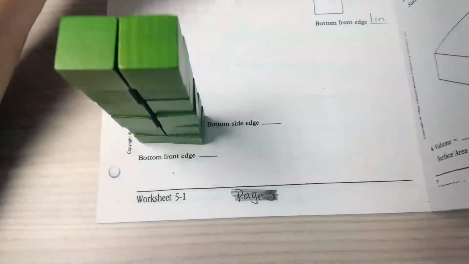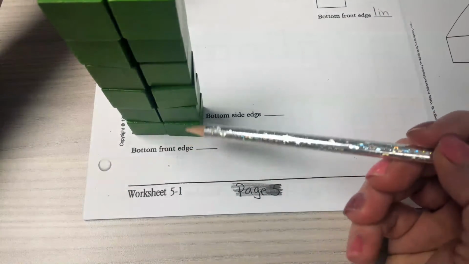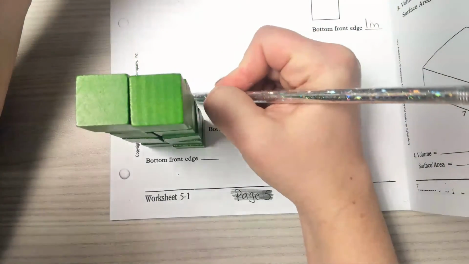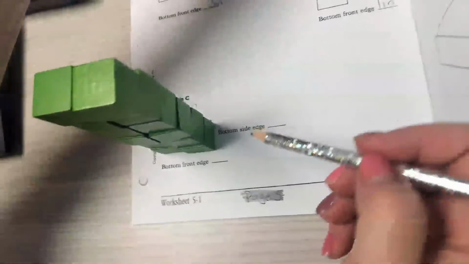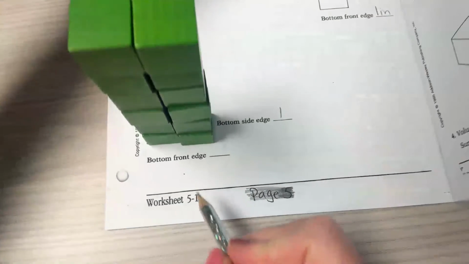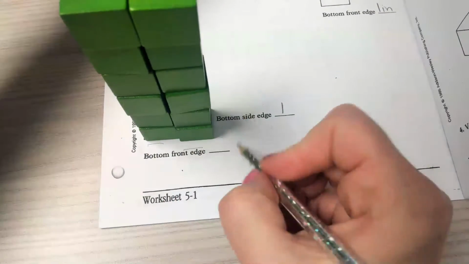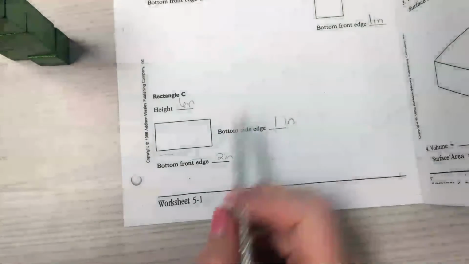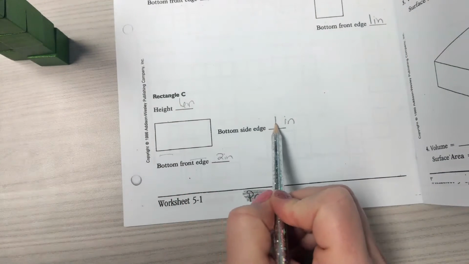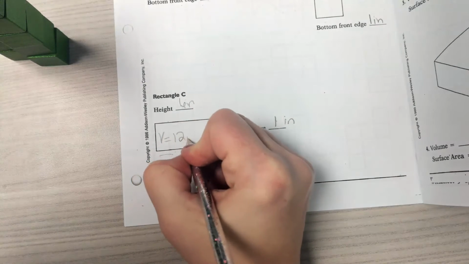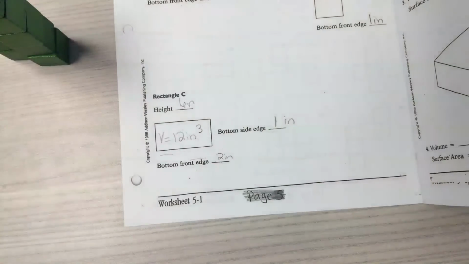All right, so the height. The height is 1, 2, 3, 4, 5, 6. 6 inches. The width, or the side, is just 1. And the bottom front edge is 2. 1, 2. 2 inches. So now we can finally move these guys away. There we go. So now we have 6 times 1 times 2. 6 times 1 is 6. 6 times 2 is 12. So volume equals 12 inches cubed, or to the third power.